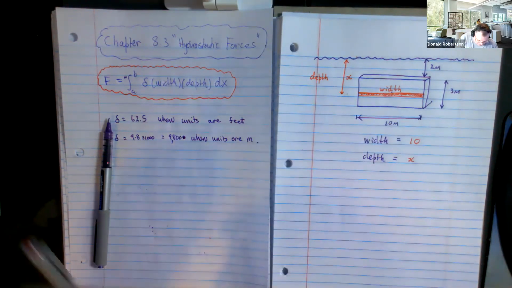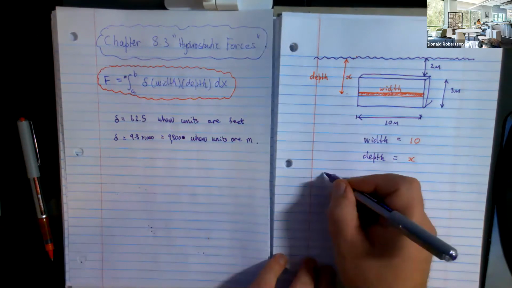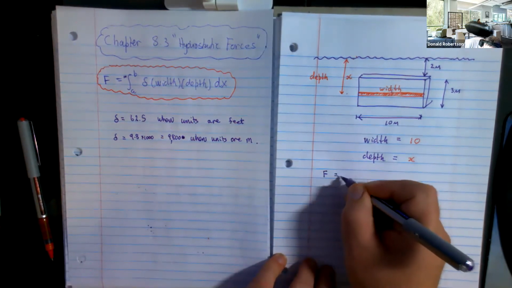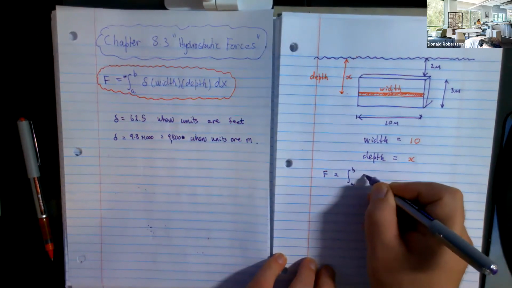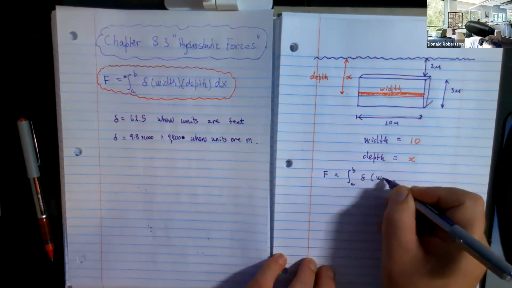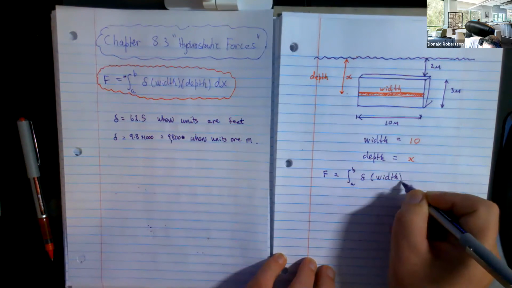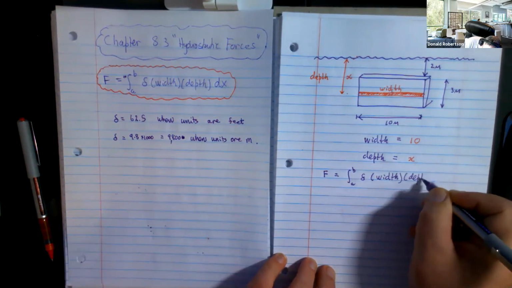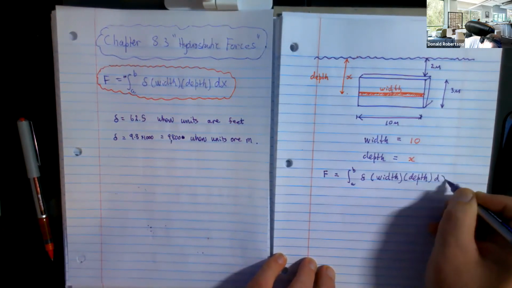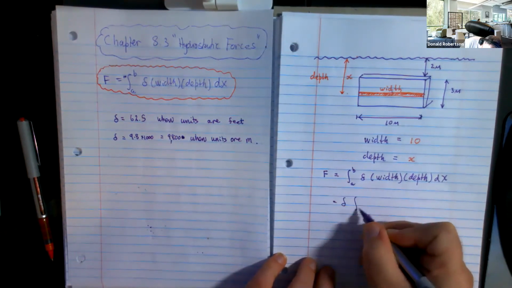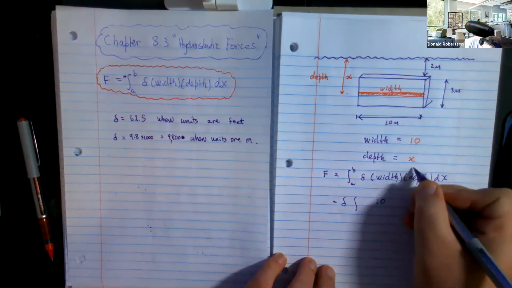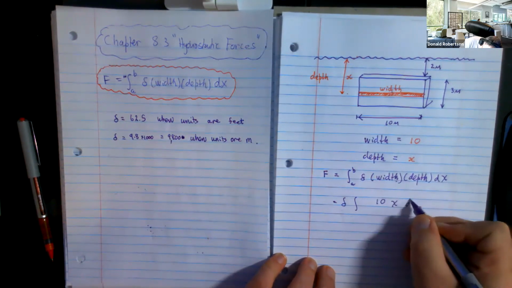So when you put the package together, the total hydrostatic force is the integral from a guy called A to B of delta, the width, the depth, dx. I'm going to pull delta out. The width is going to be 10, the depth is going to be x, and we have that.